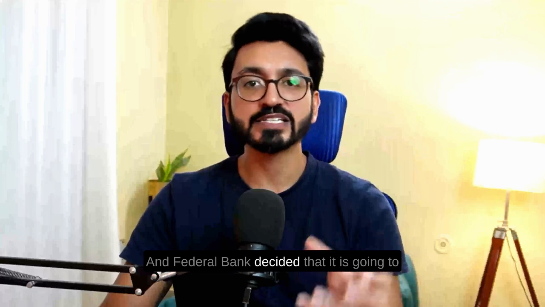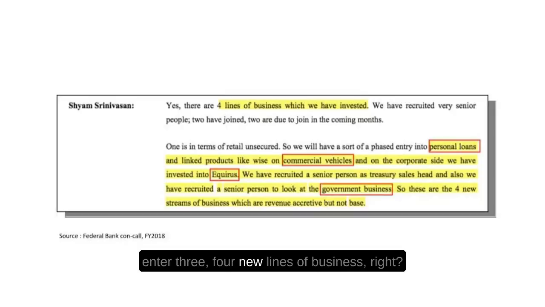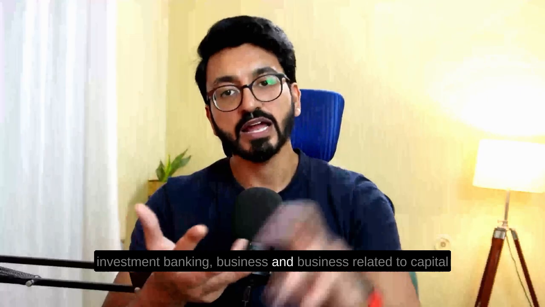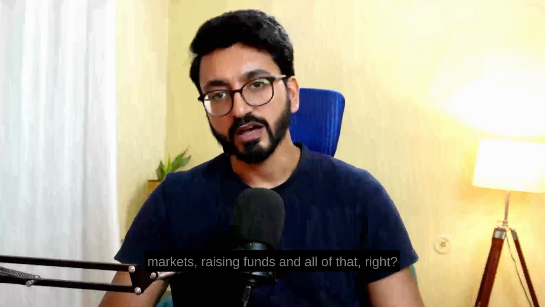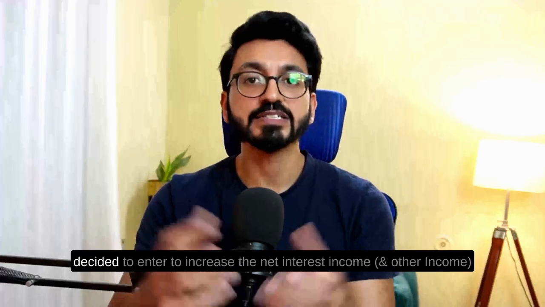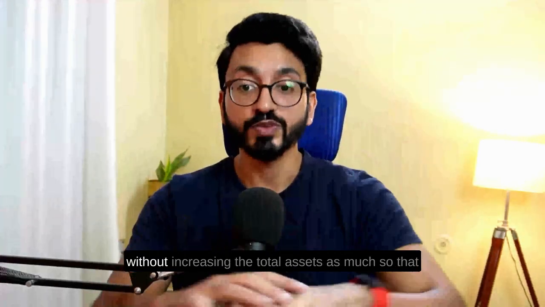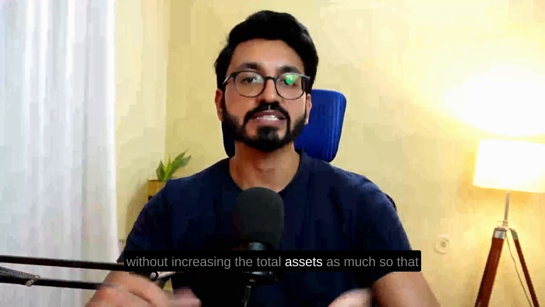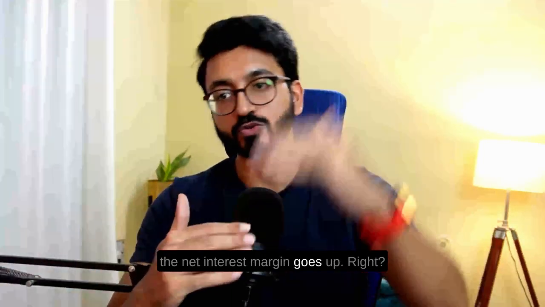And Federal Bank decided that it is going to enter 3-4 new lines of business. One is it will start giving personal loans. It decided to enter commercial vehicles. In 2021 it started with credit cards, something it had never done before, and it also invested in other businesses, say investment banking and business related to capital markets, raising funds and all of that. So these are different types of businesses that it decided to enter to increase the net interest income without increasing the total assets as much, so that the net interest margin goes up.